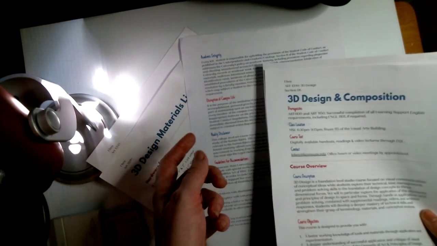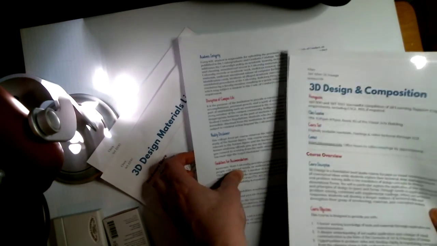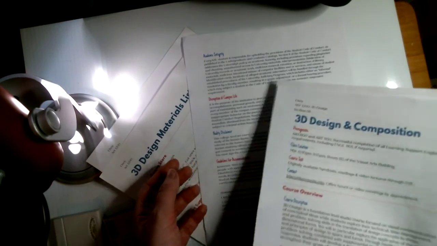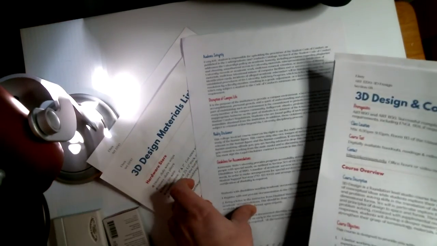There's also your academic integrity, your compositions, your writing, all of that stuff is meant to be from your hand. If you are researching, you need to credit your sources, all of that kind of stuff.